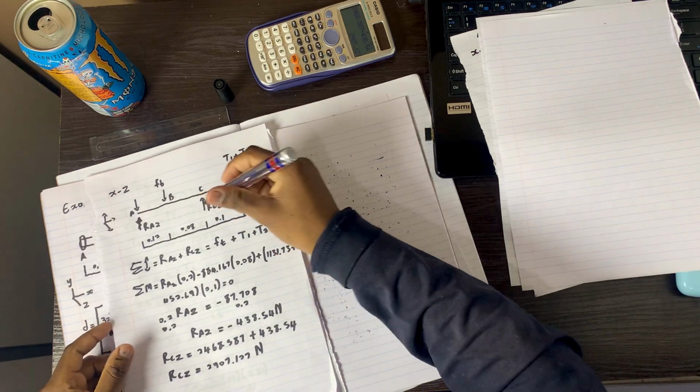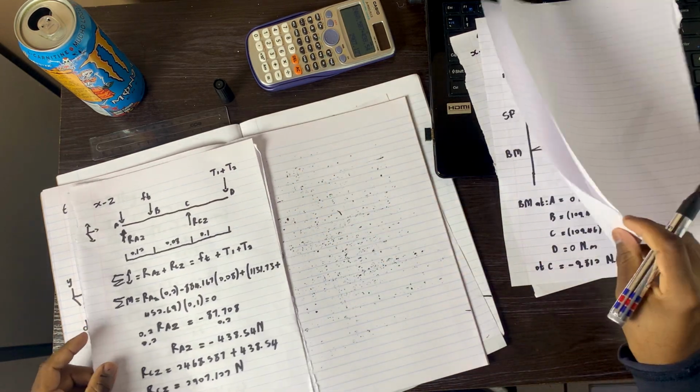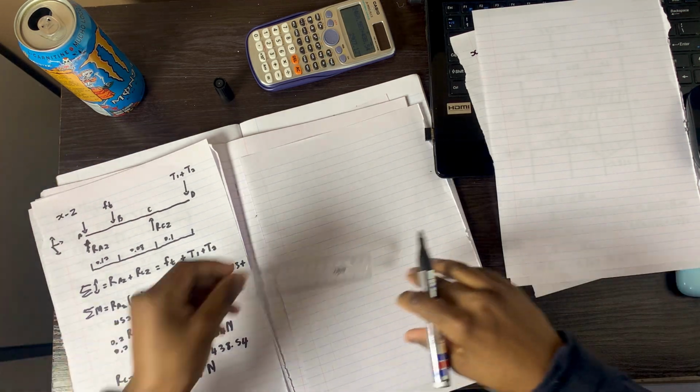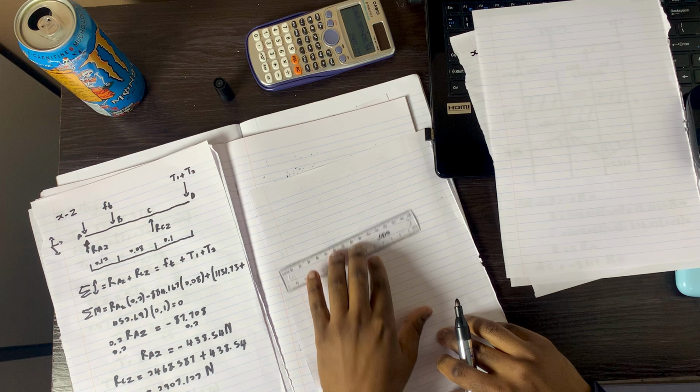Now I'm done finding all the reactions. Now I can draw the shear stress diagram. Why are you drawing the shear stress diagram? Because I can.